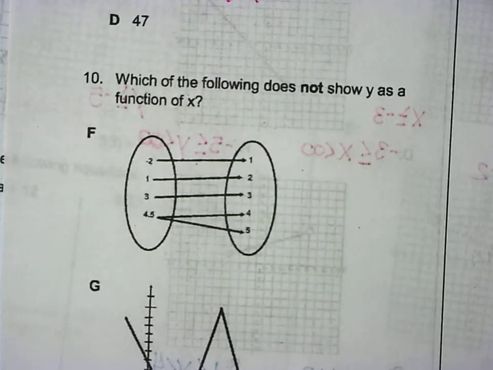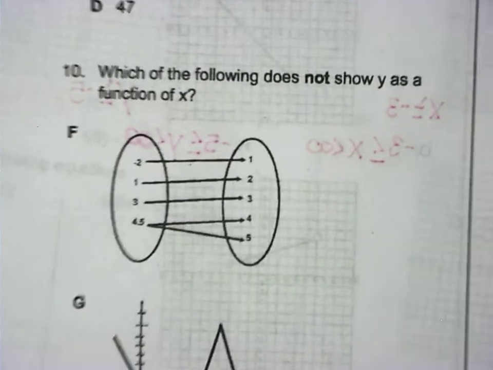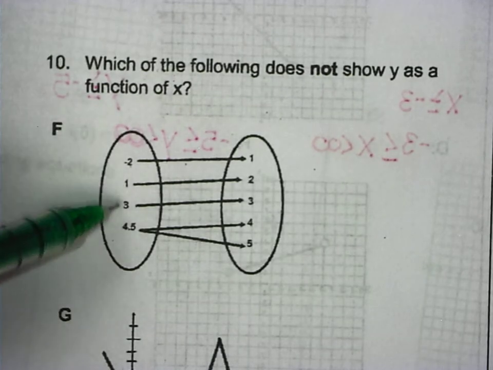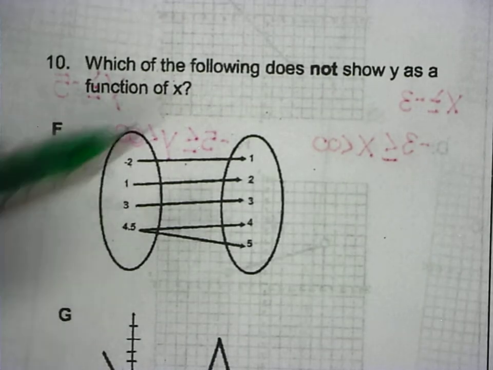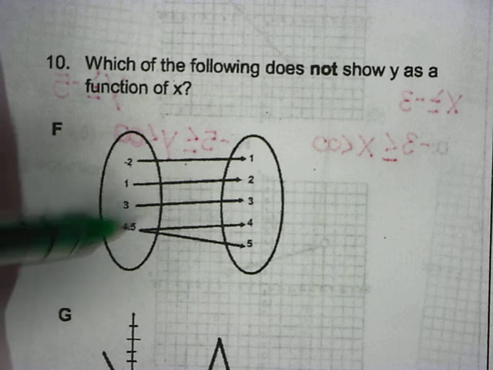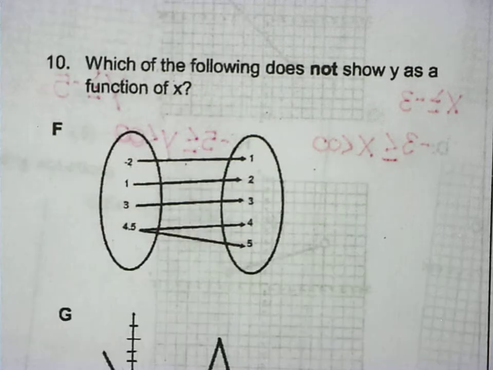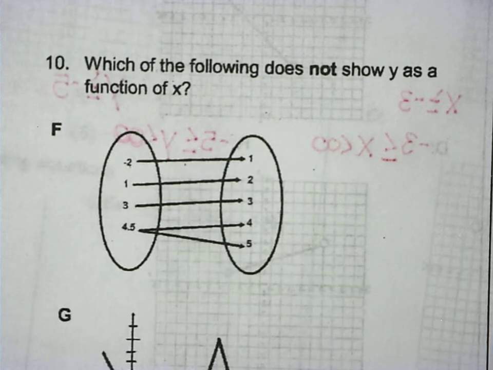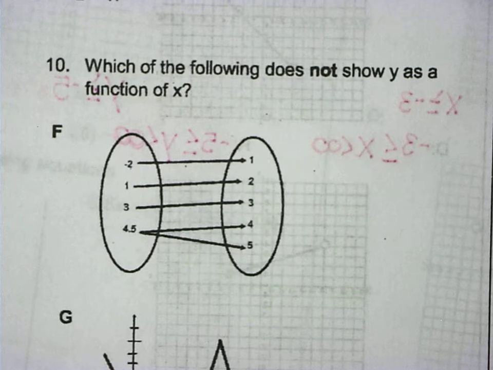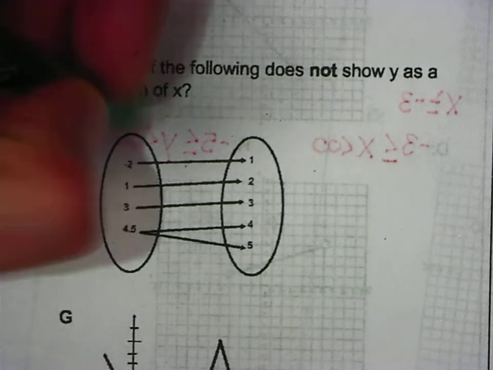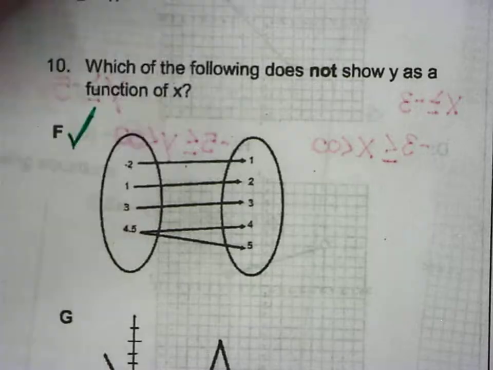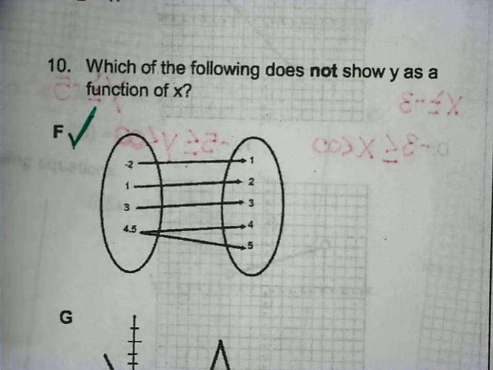All right, so looking at number F. Here I have a mapped diagram. The first 3 points look good, but this last point is not because I have the 4.5 being taken to a 4 and the 5 at the same time. And that violates the rule of a function. So right here, this one does not show y as a function of x. So this would be one of the answers that I want to report as not a function of x. Let's check the next one.